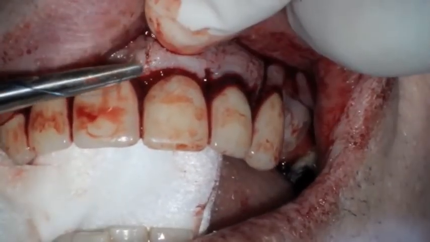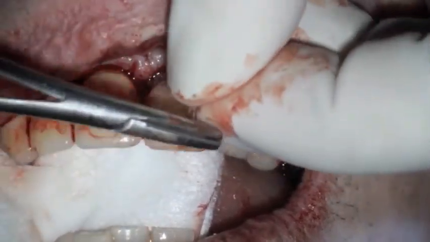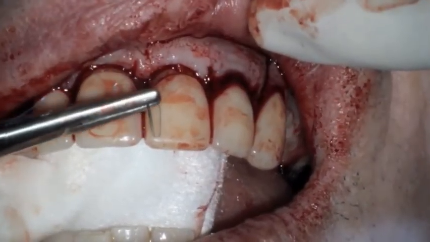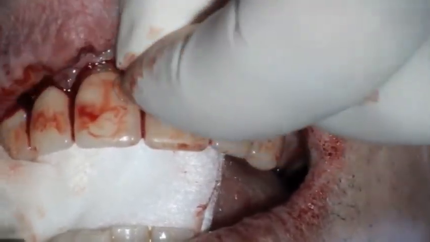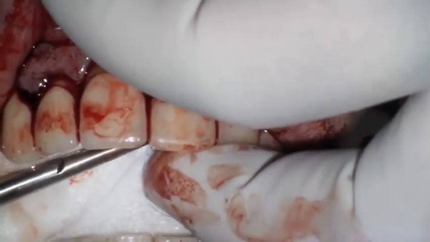This is the interrupted suture, as we said before. Each suture is totally independent of the others. It's time consuming, but actually when one suture breaks, the others remain in their places and are not touched.